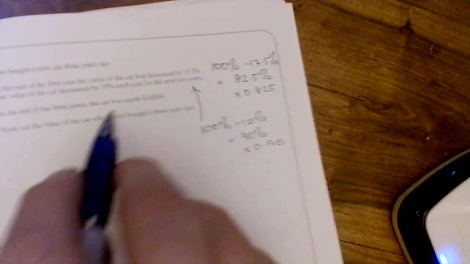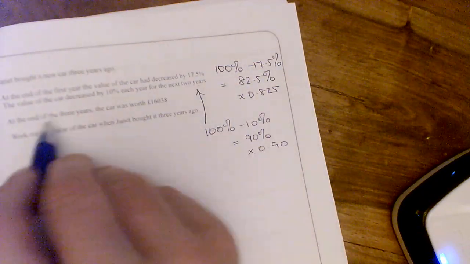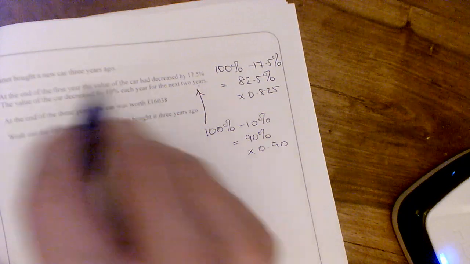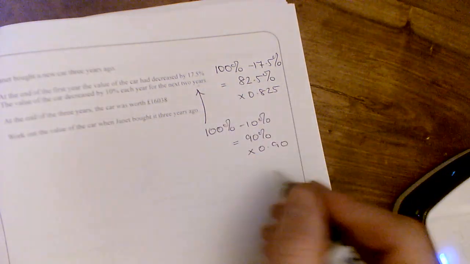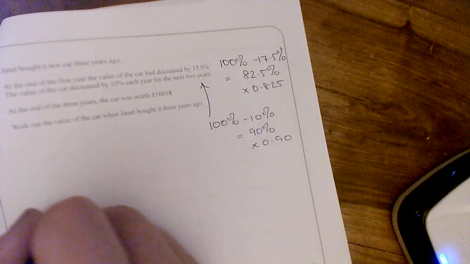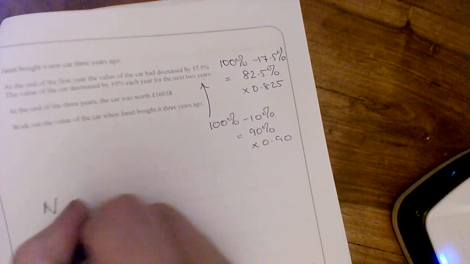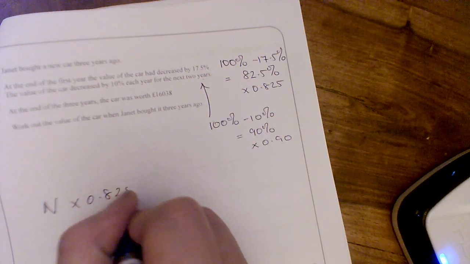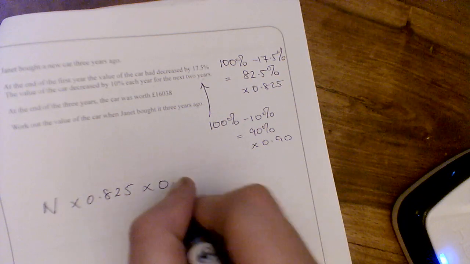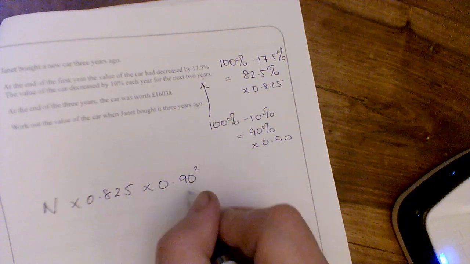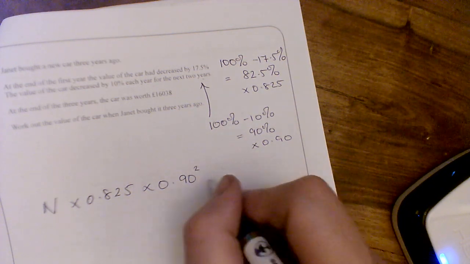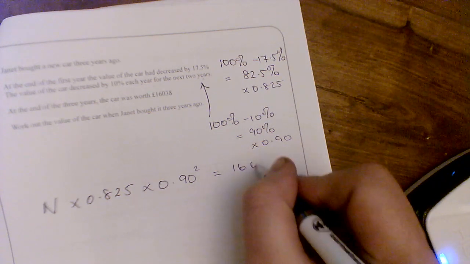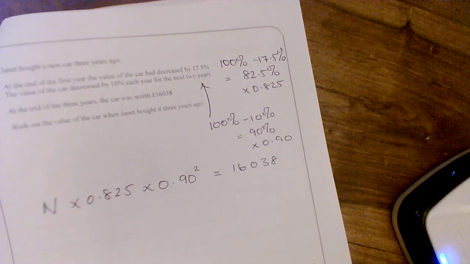I'm then told the value at the end of the 3 years. So if I knew the value to start with, which is what I'm going to work out, I've got the new value n. If I was timesing that by 0.825 for the first year, and then by 0.90 squared for the 2 years, where it goes down by 10%, I would end up with £16,038. That's how much I would end up with.